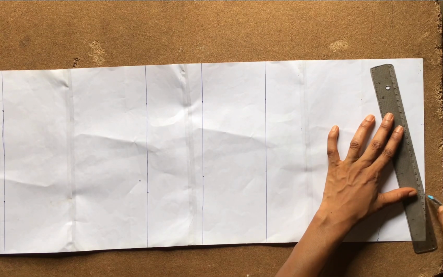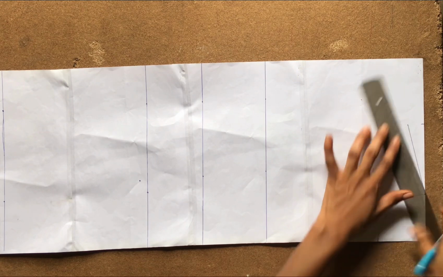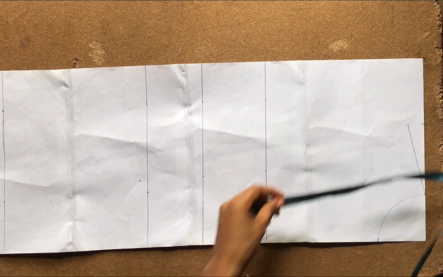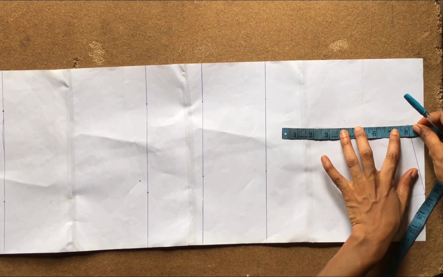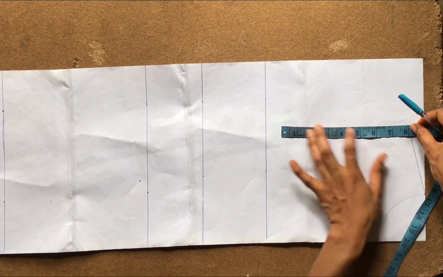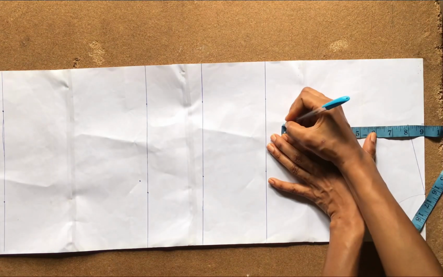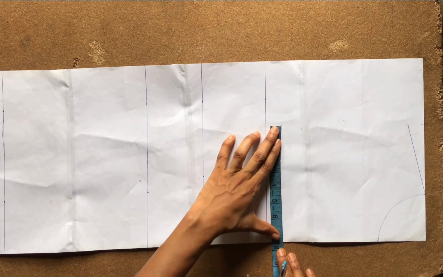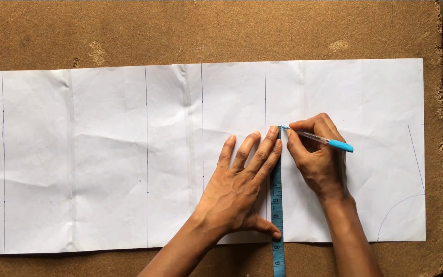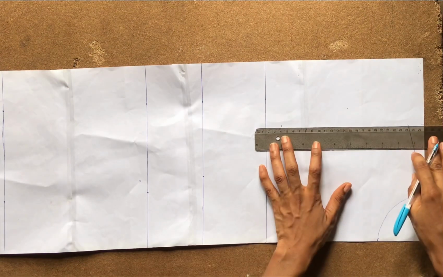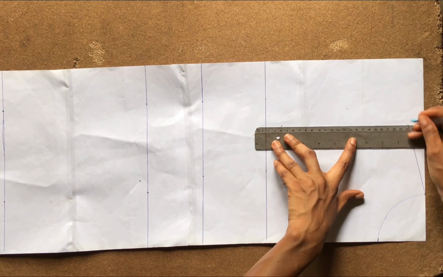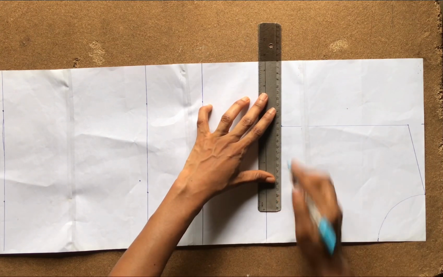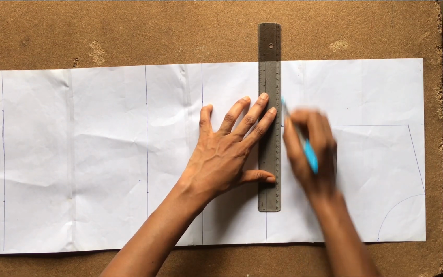Okay. So for the armhole, what I always do is the bust measurement divided by 6 plus 1.5 inches. So I got 8 inches. So I'm going to be connecting with a straight line. And I'll draw out the chest line like so. I believe what I'm doing is self-explanatory though.